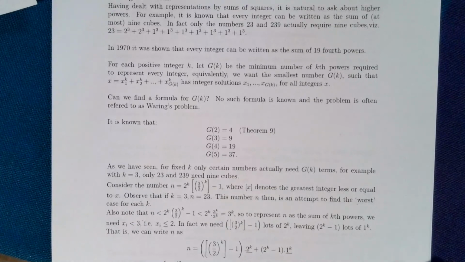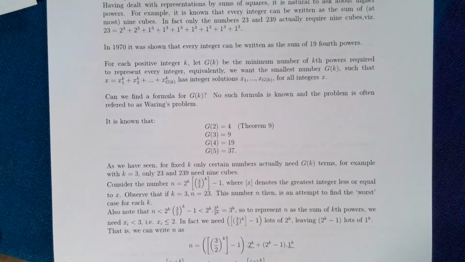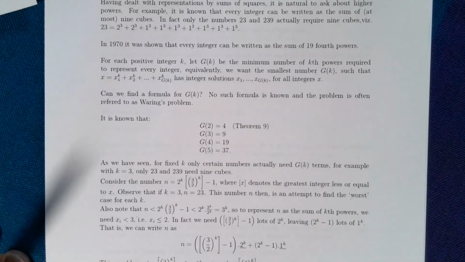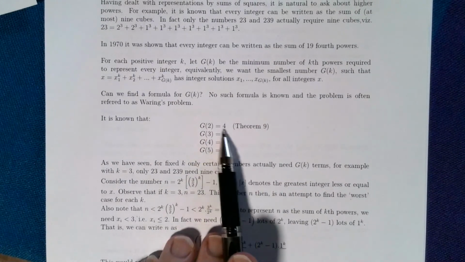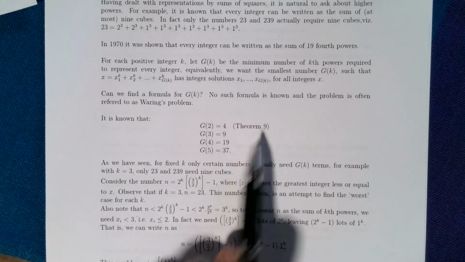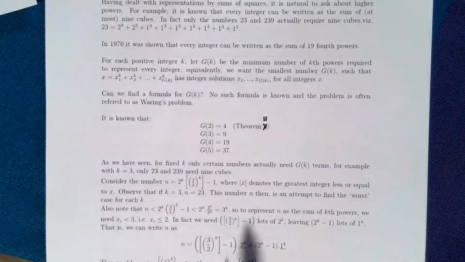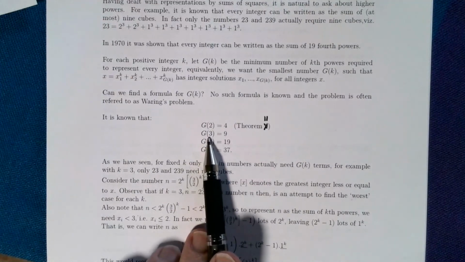Well, no such formula is known, and the problem is often referred to as Waring's problem. We do know the following. G of 2 is 4, that was Lagrange's theorem. So that in fact was theorem 11, not theorem 9, that we proved above. It is known that G of 3 is 9.